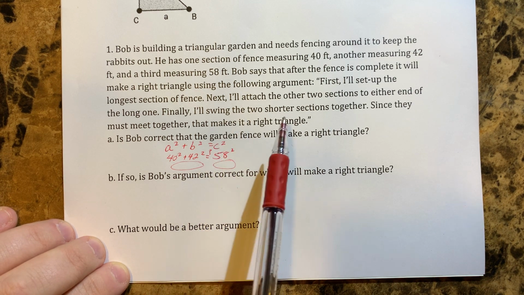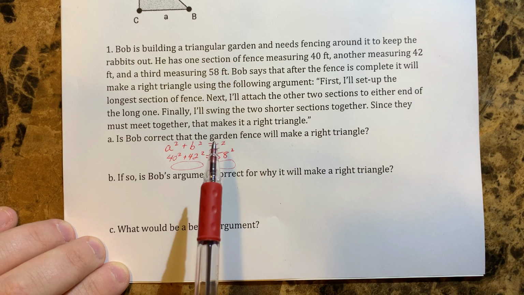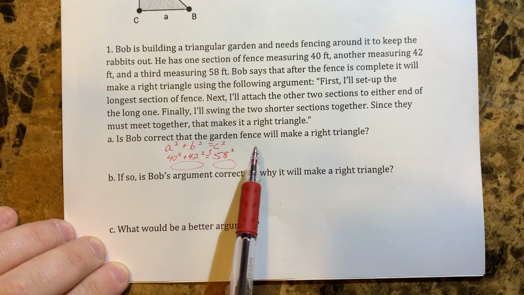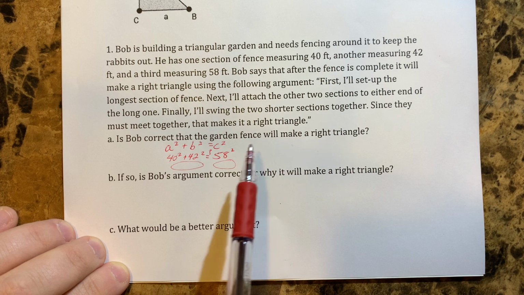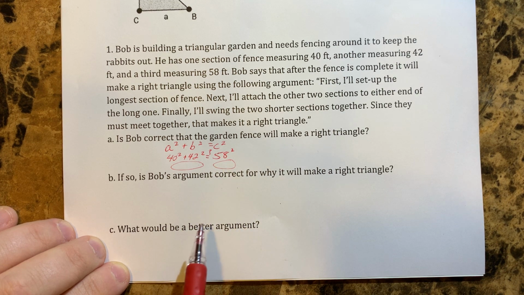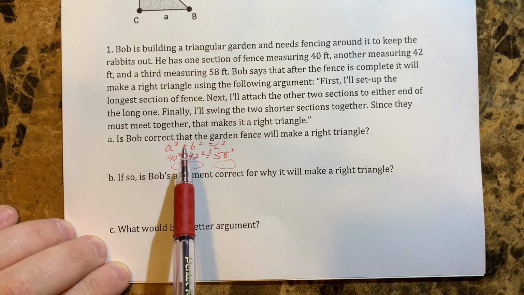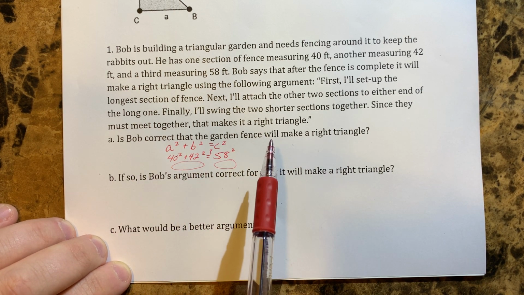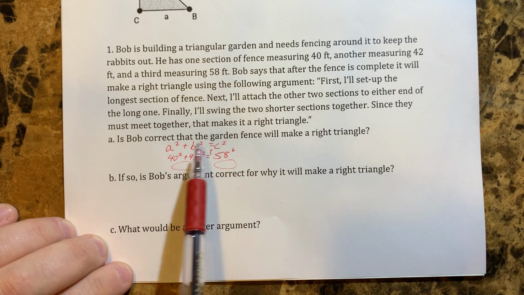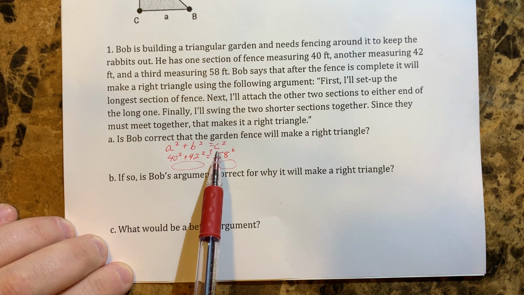Okay, he says that he'll attach two sections of the fence together and swing the two short sides together, and they'll end up meeting up. Well, that's not necessarily the best phrasing of that, because that just describes why we could create a general triangle. Okay, so if you have three sides that might be able to make a triangle, they would swing together and connect.